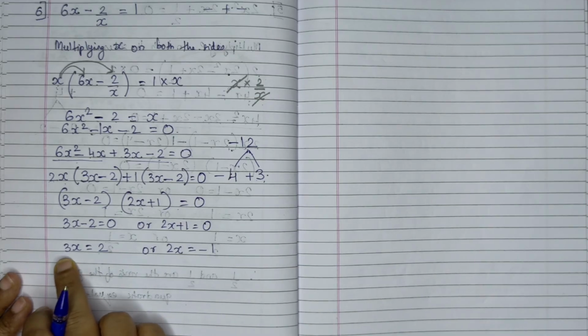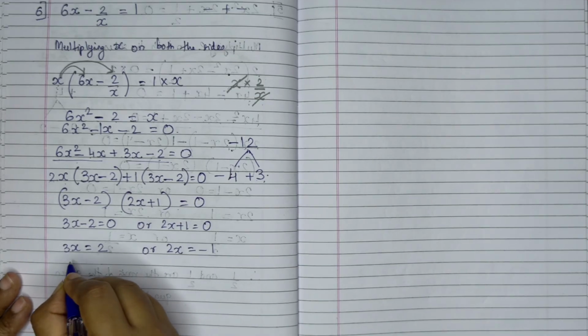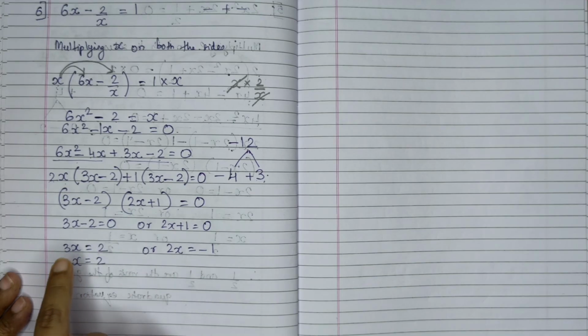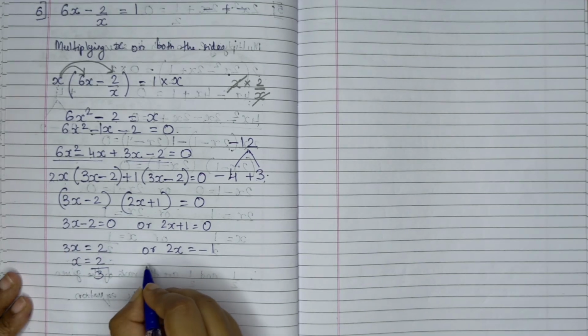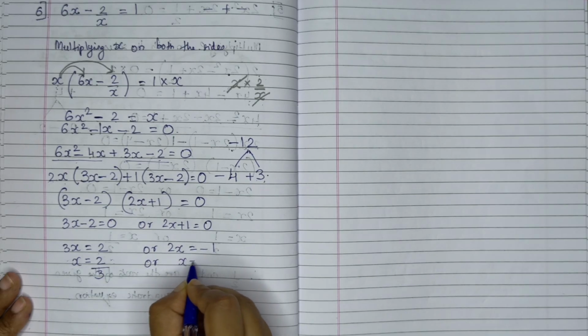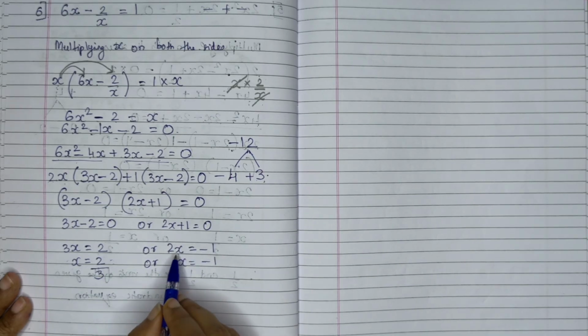Now see here, this is in multiplication, get it down in division. So x is equal to 2 upon 3. Bring this 3 down. Same way, x is equal to minus 1. This 2 will come here in division. Understood?